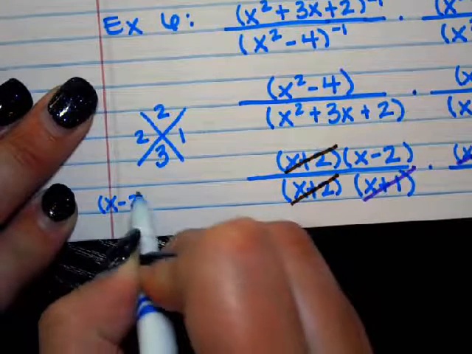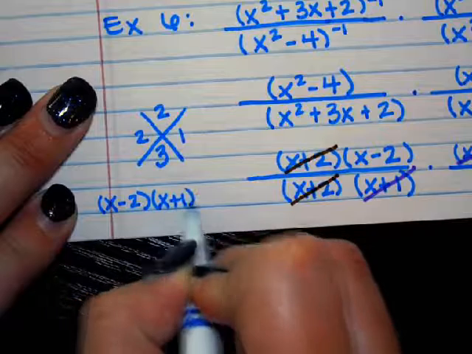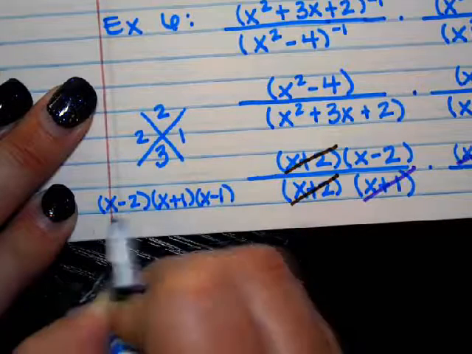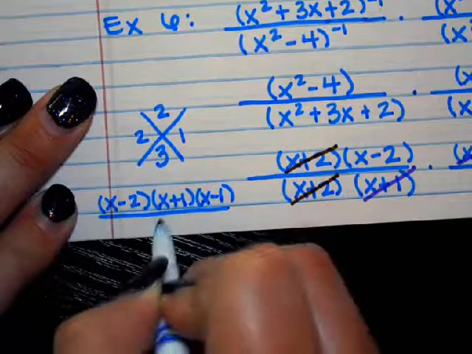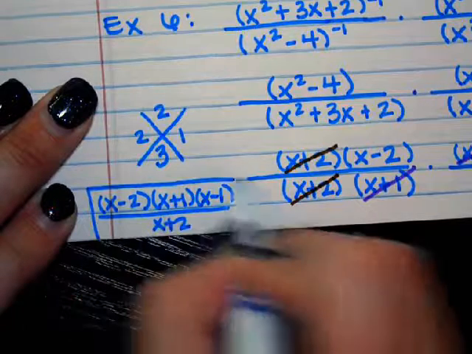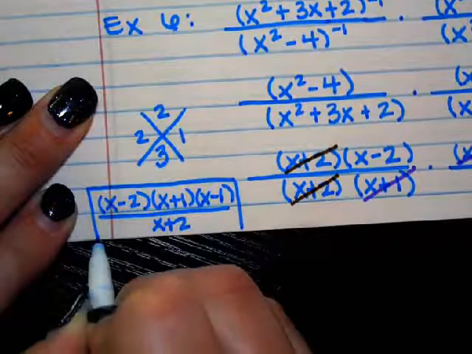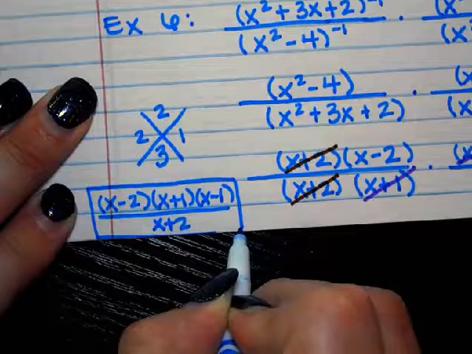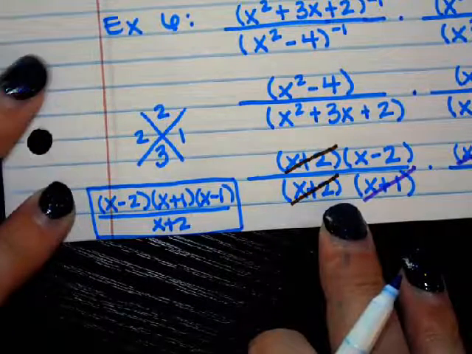And then the bottom was x plus 2. And I'm going to leave that as my answer. All right. Good? Makes sense?